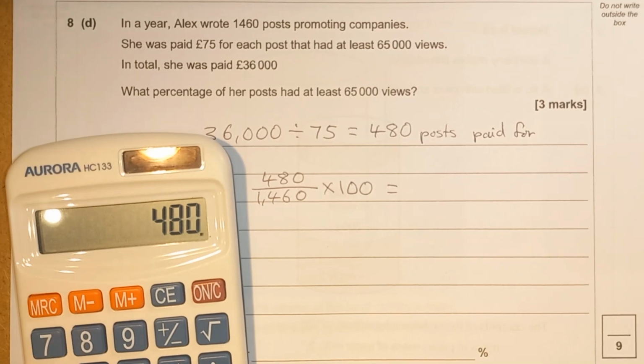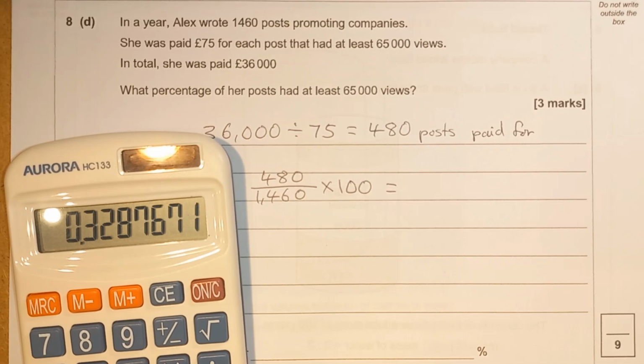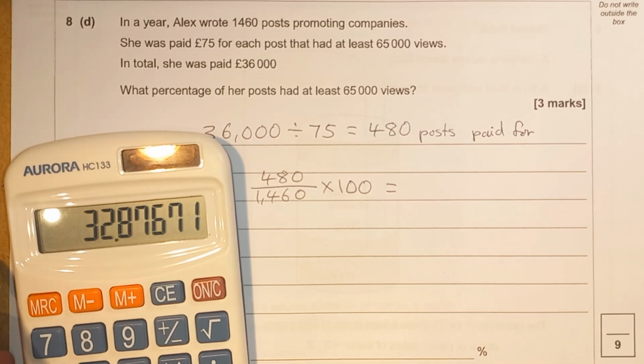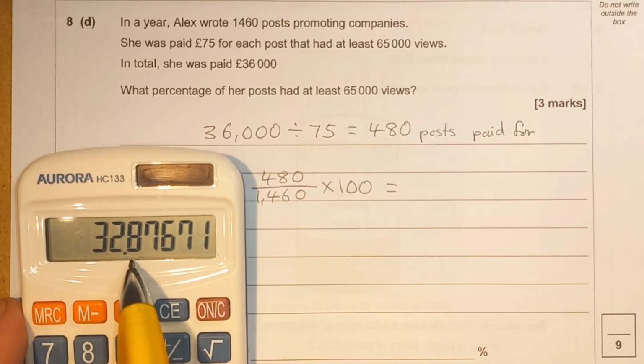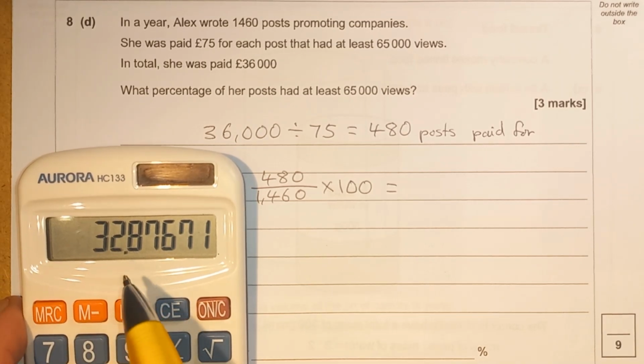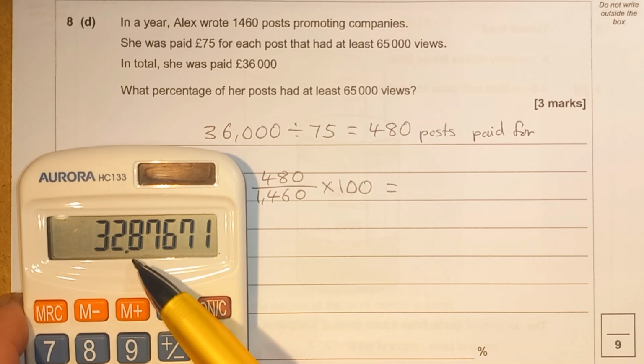So 480 divided by 1,460, multiplied by 100. And let's round this to one decimal place. You could round it to the nearest whole number, or you could do one decimal place, two decimal places. I'm going to go with one decimal place.